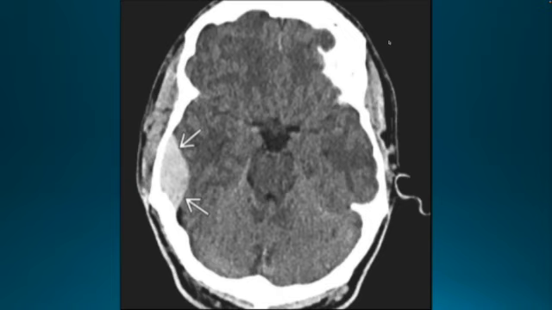We're going to do a brief discussion of epidural hematomas, and so we'll start with a case.